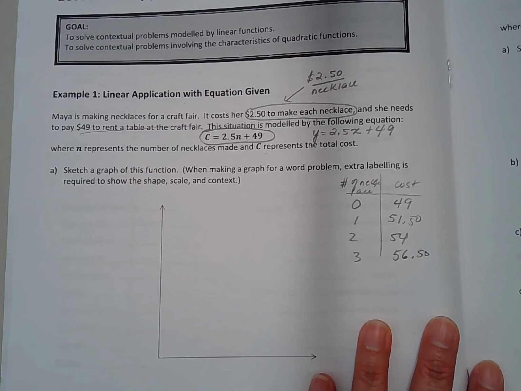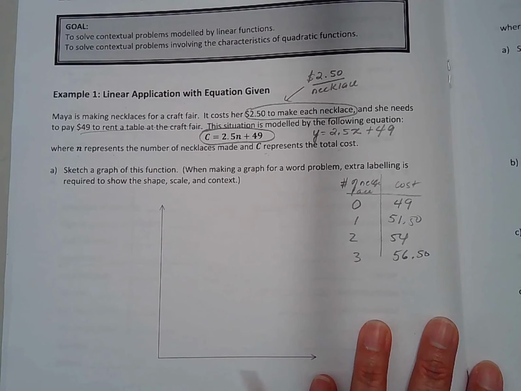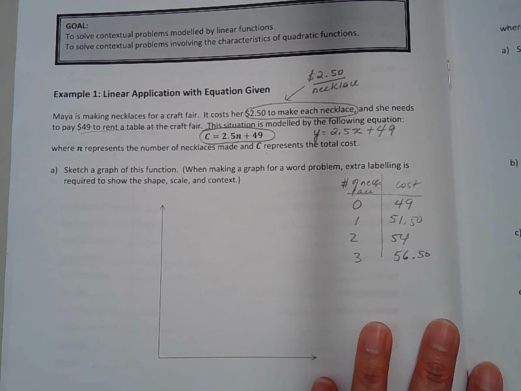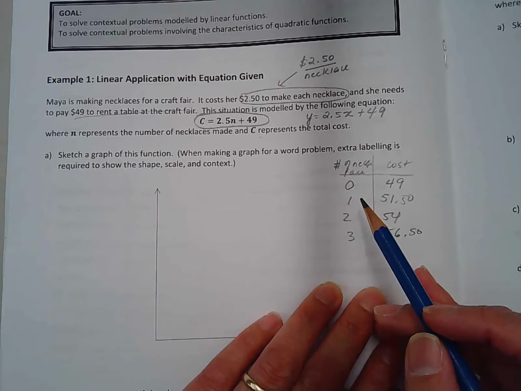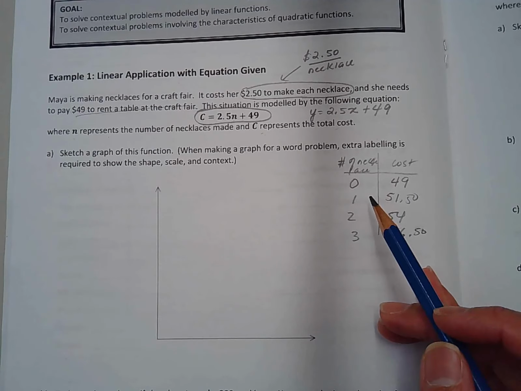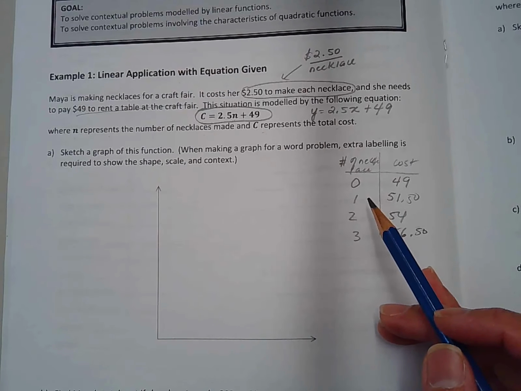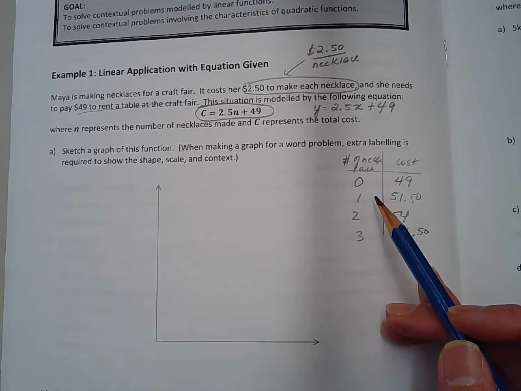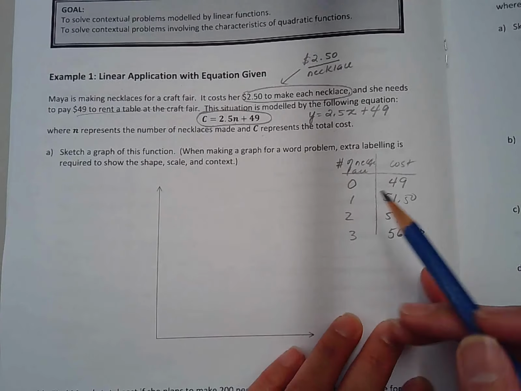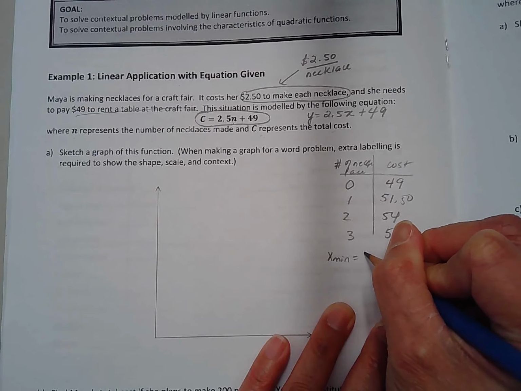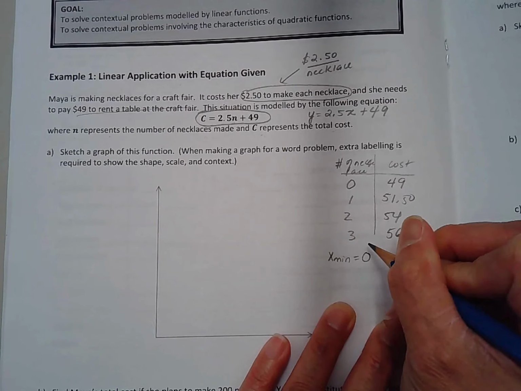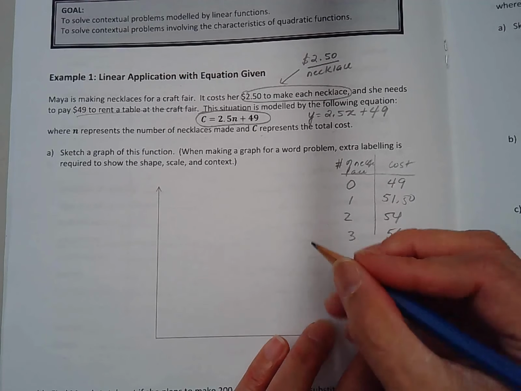So I think if we start with this table of values, that would also help us with how we're gonna set up our X min, X max, Y min, Y max. Does that make sense? I look at my X, which are the number of necklaces. Well, what are the values that I could use? Can I have negative necklaces? No, we can't have negative necklaces. So where do you think we should start? X min could be, well, we could go 0, right? That means not making any necklaces.